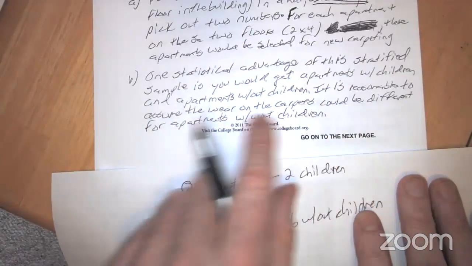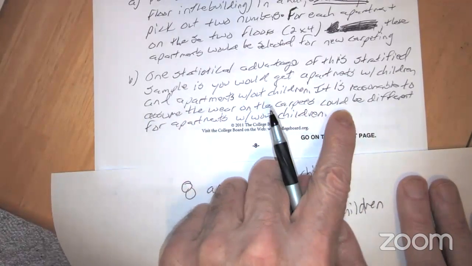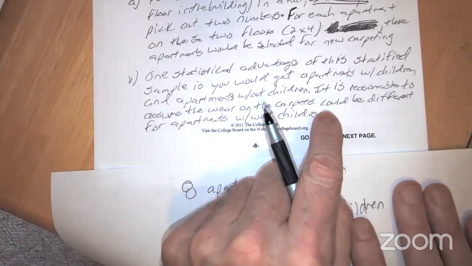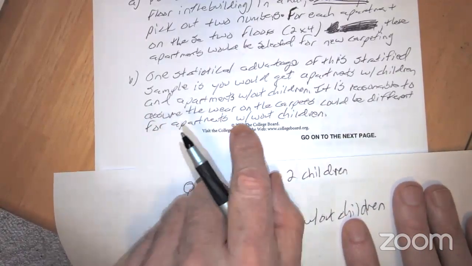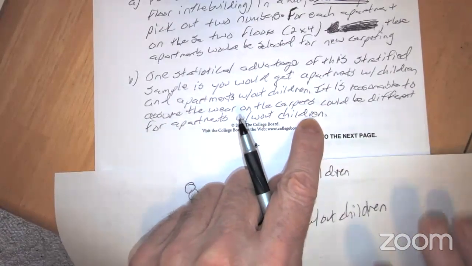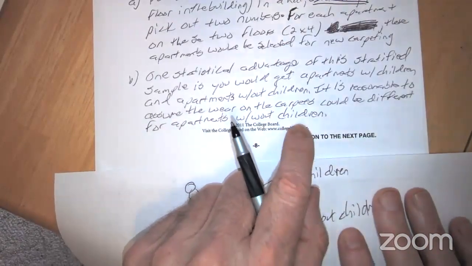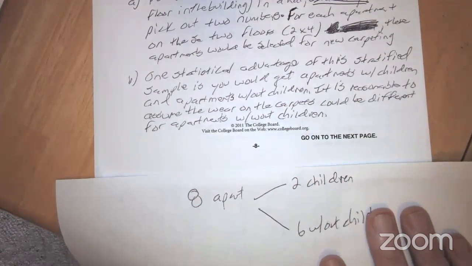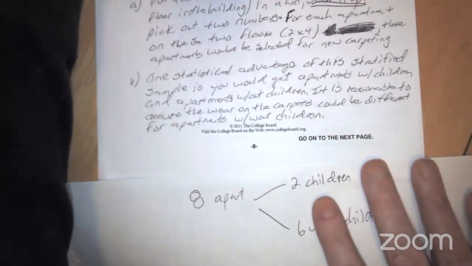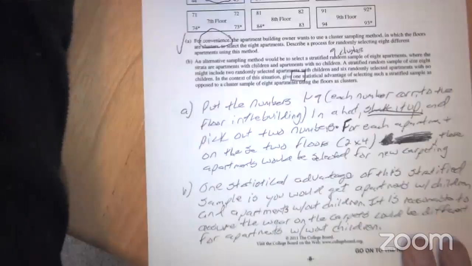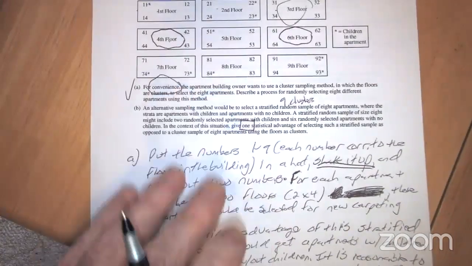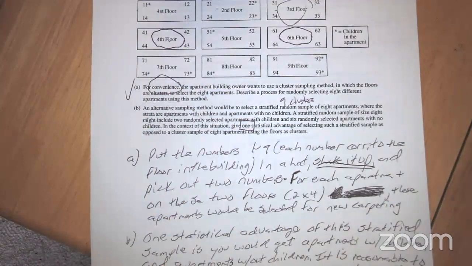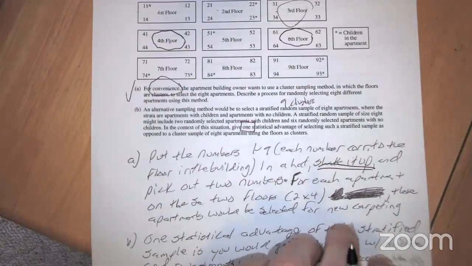It is reasonable to assume that wear on the carpets could be, I don't know if that's a fact or not, different for apartments with and without children. And if you have younger siblings at home, or maybe when you were a younger person, you ran around the apartment and had fun. So that's really testing whether you understand the difference between cluster sampling and a stratified random sample, and the benefits of those two different design techniques.